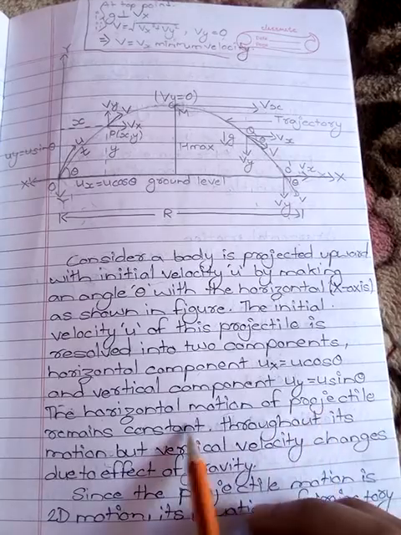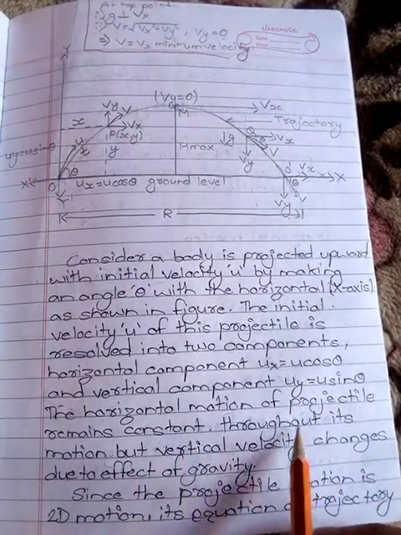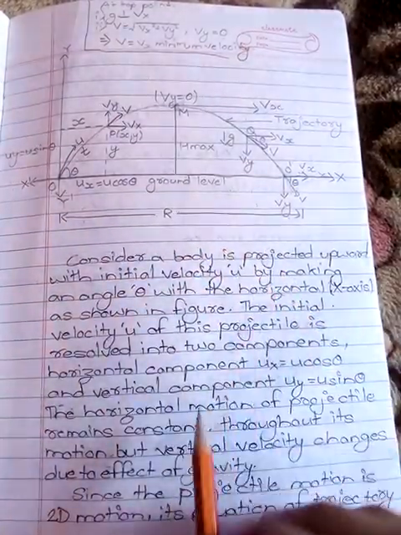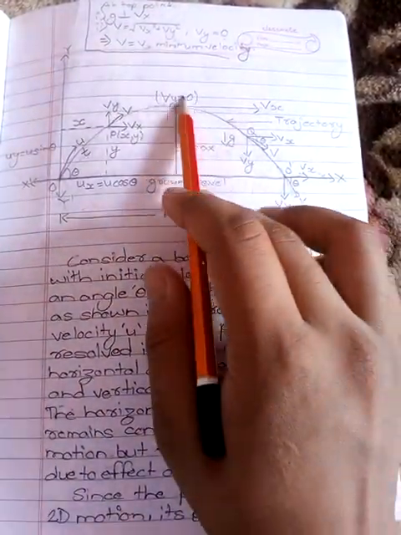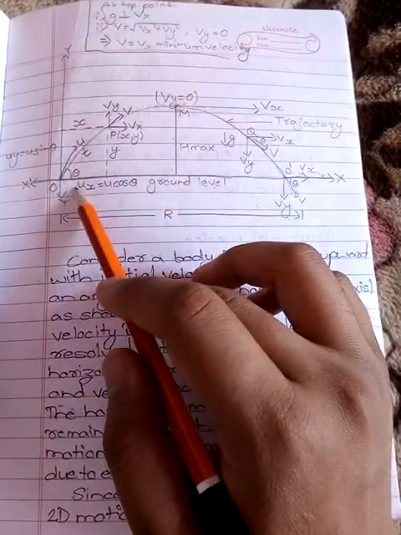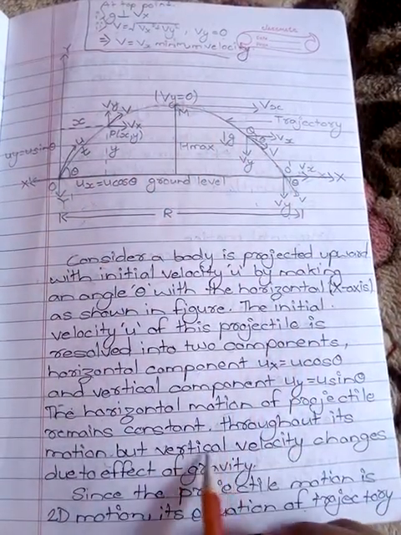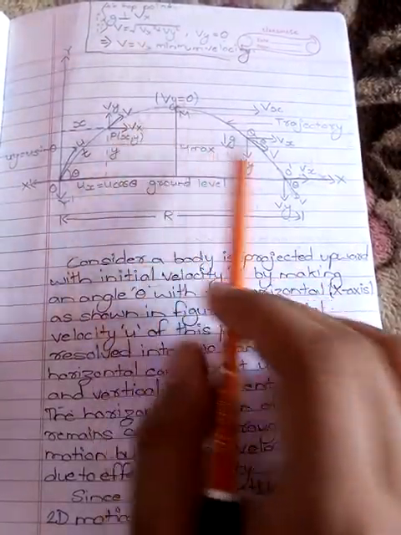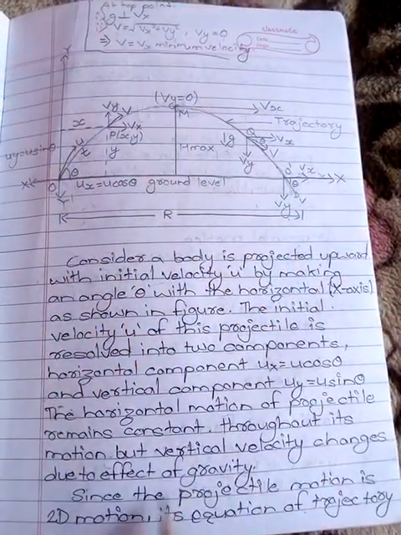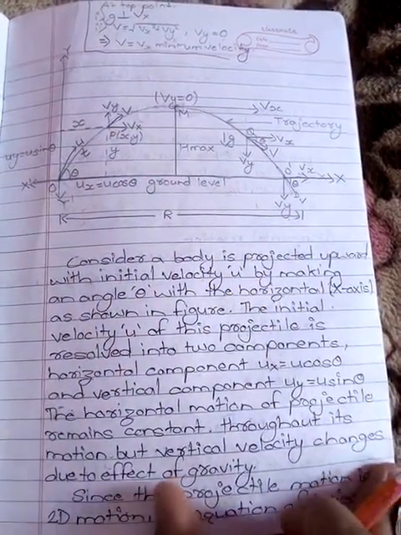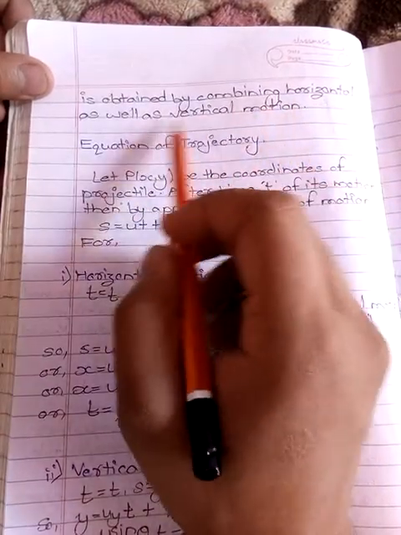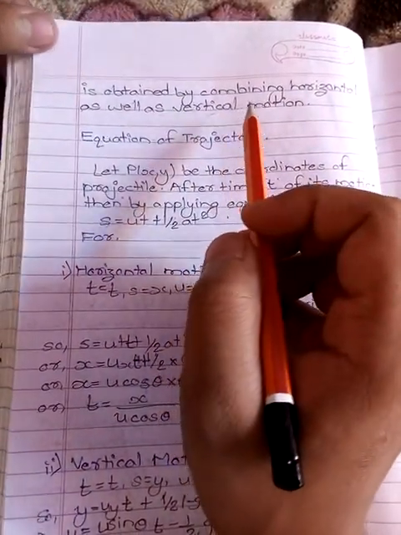The horizontal velocity of the projectile remains constant throughout its motion, but the vertical velocity changes. Horizontal remains constant, but the vertical velocity changes due to the effect of gravity, because at the top the vertical will be 0, and here it will be maximum. Since the projectile motion is 2D motion, since it takes place in only two axes, x and y axis, it is called 2D motion, and its equation of trajectory is obtained by combining the horizontal as well as the vertical motion.